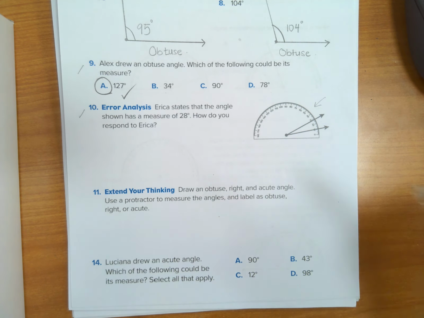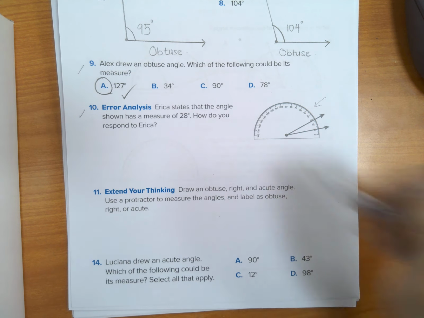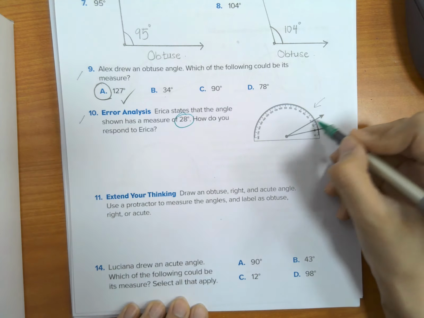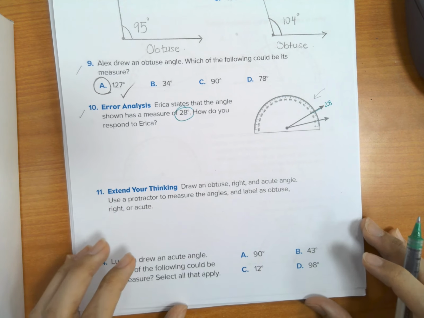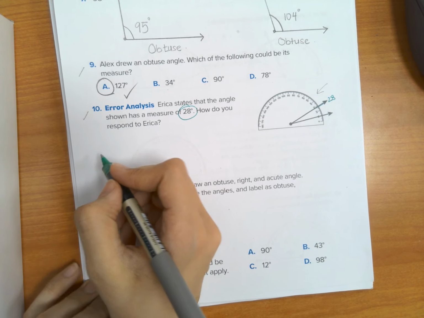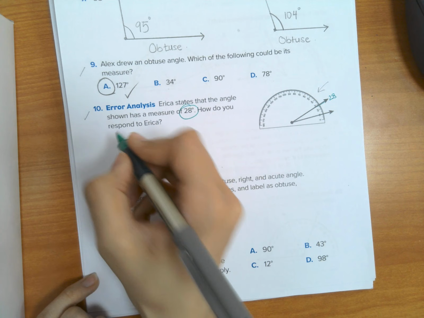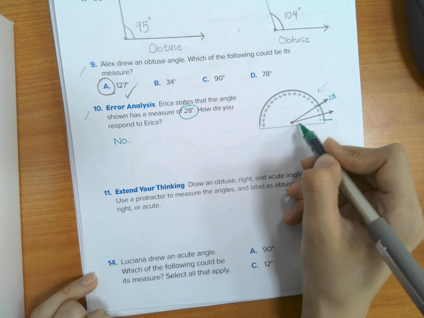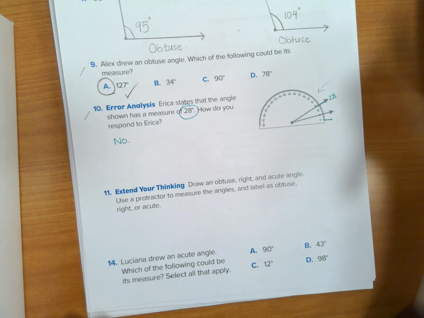Error analysis. Erica states that the angle shown has a measure of 28. How do you respond to it? Okay. She says it has a measure of 28. Look here. Yes, this is on 28. But is this 28? No. Go ahead. Respond to Erica. No, because she did not start from 0. Excellent. No, because the protractor did not start... Remember we had this in one of the questions that we solved together? Yeah. No.